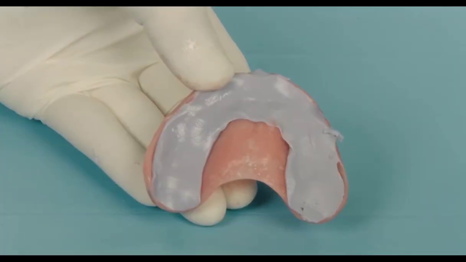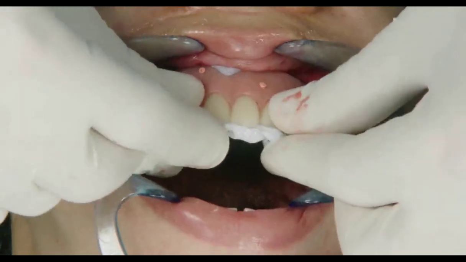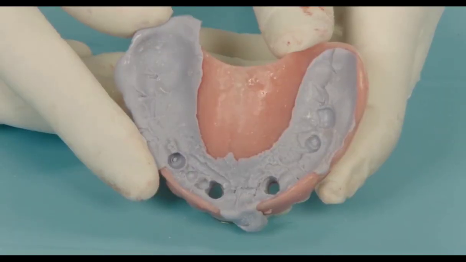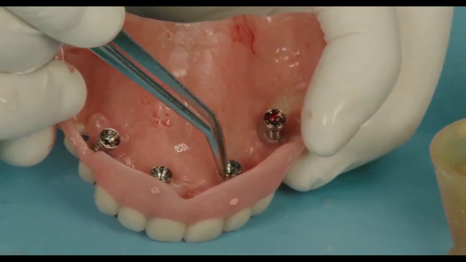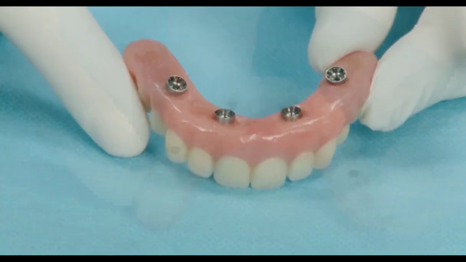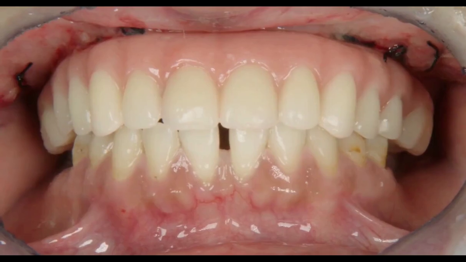We do our impression, and what we are going to do here is use the denture directly in the mouth, of course, in a direct method. With a rubber dam and the titanium cylinders, we will pick up the 4 cylinders in the mouth, asking the lab to finalize, and in 1 hour, 1 hour and a half, the patient is done with the provisional bridge.